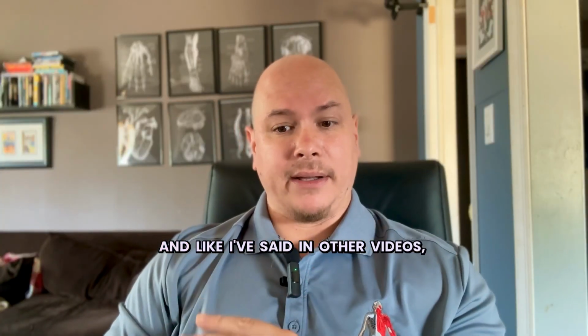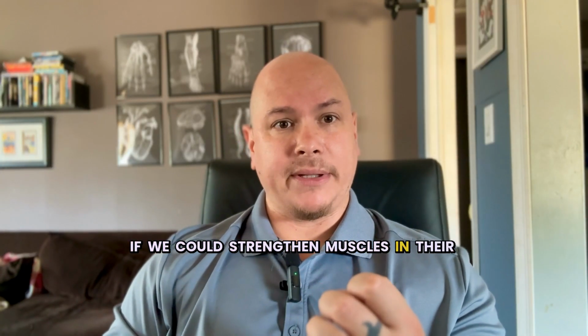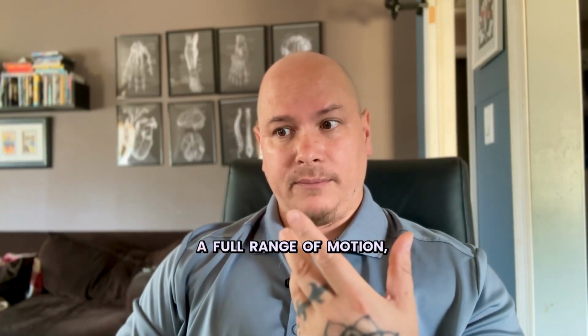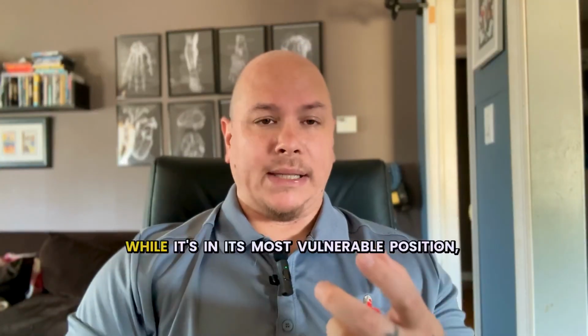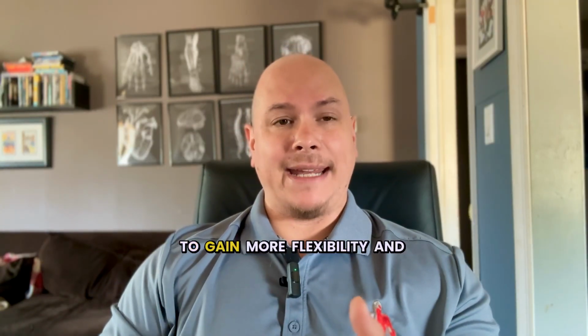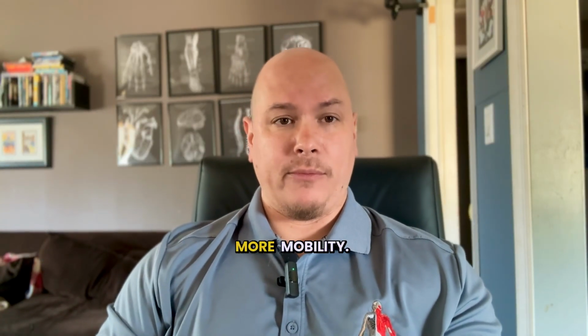And like I've said in other videos, if we could strengthen muscles in their shortest position, put it through a full range of motion, and then strengthen that muscle while it's in its most vulnerable position, the body will adapt and hopefully we'll be able to gain more flexibility and more mobility. So that works.